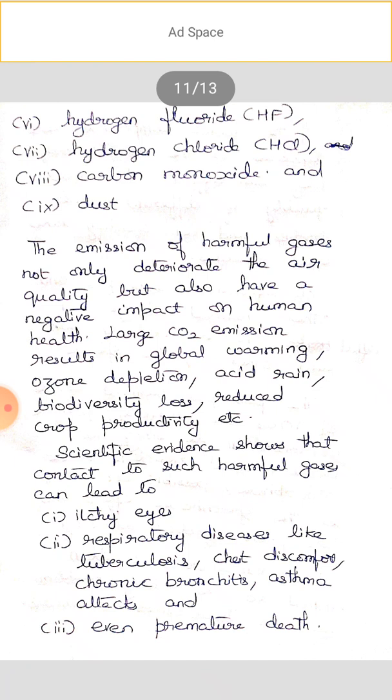The large carbon dioxide emission results in global warming, ozone depletion, acid rain, biodiversity loss, reduced crop productivity, etc. Scientific evidence shows that contact with such harmful gases can lead to itchy eyes, respiratory diseases such as tuberculosis, asthma, chest discomfort, and even premature death.